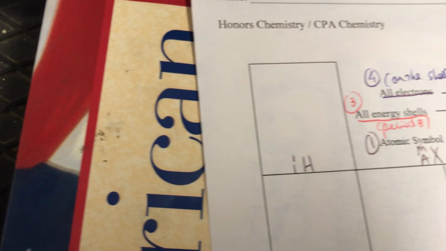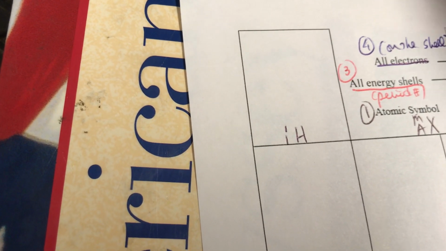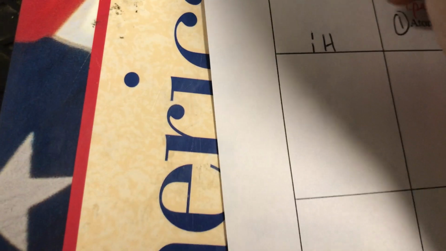That would be max. And second, you want to tell how many protons, how many neutrons. So protons will be the same as the atomic number. So it will be 1 proton, green pen. And how many neutrons? Mass number minus atomic number. So 1 minus 1 is 0 neutrons.